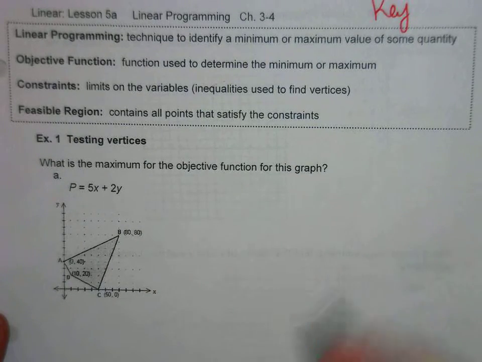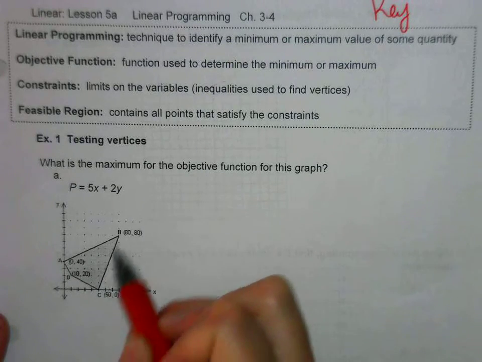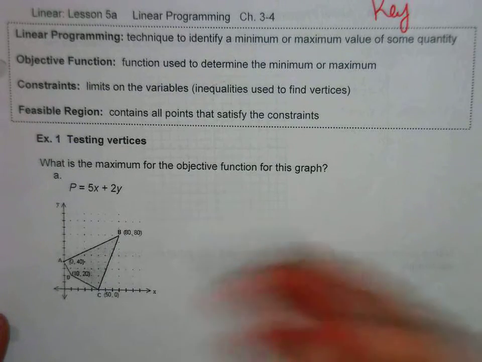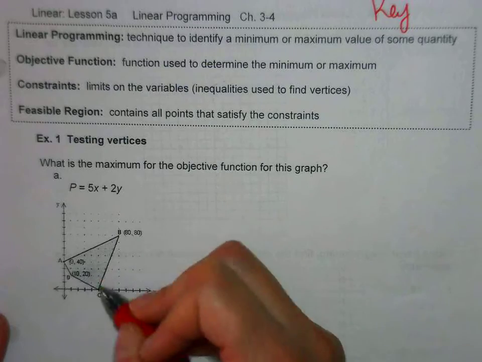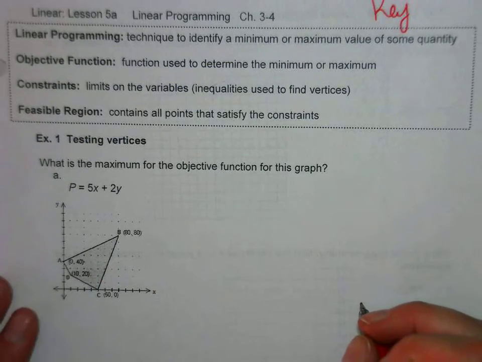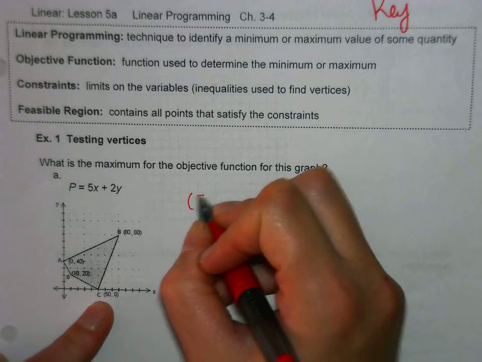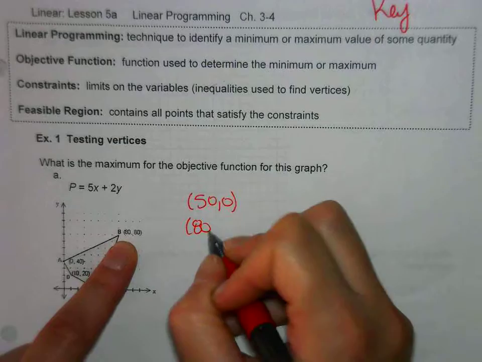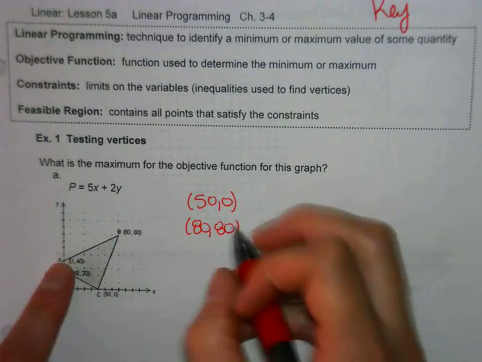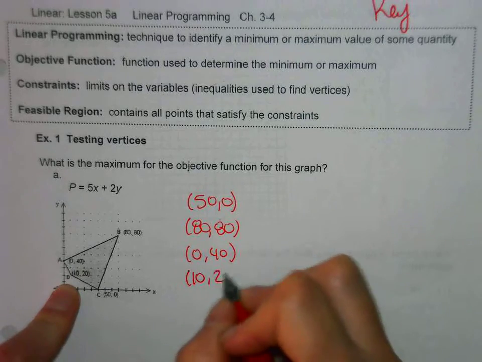So we look at this first example. Our constraints are each of our inequality equations we have. Each of these lines are our constraints, and the feasible region is everything inside of these 4 points. So let's take a look. This feasible region contains points 50, 0, 80, 80, 0, 40, and 10, 20.